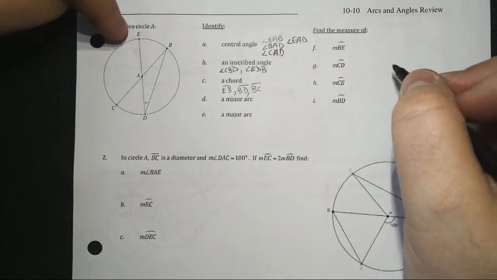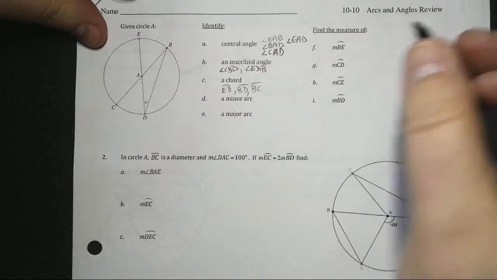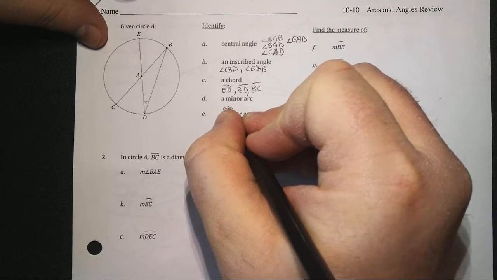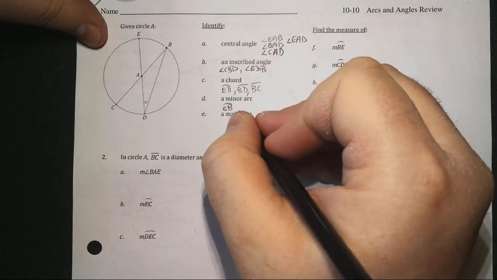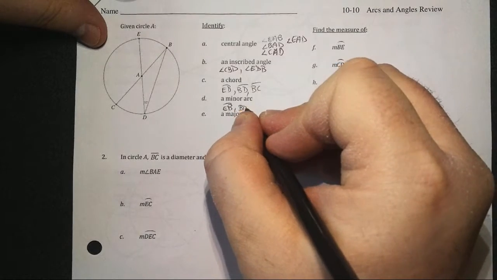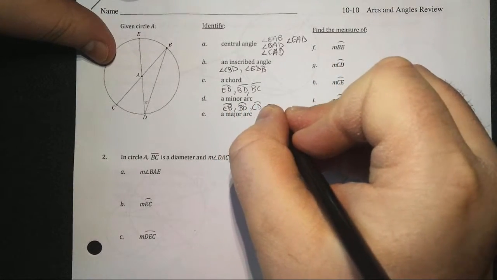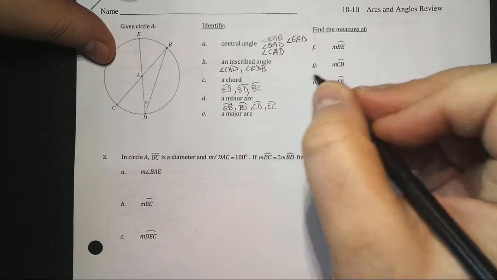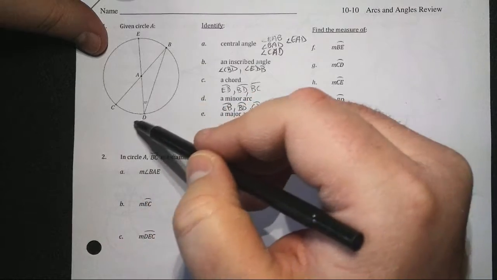Minor arcs are always arcs, part of the circumference, part of the curve of the circle, and it's always less than 180. And you use two letters. So we have EB, BD, CD, and then EC. Semicircles would be 180. That's this EBD here, or ECD, any one of those.